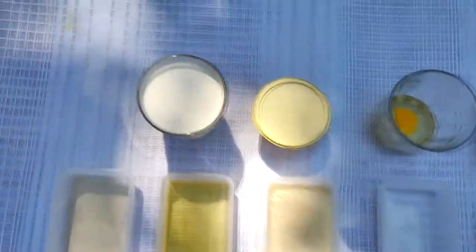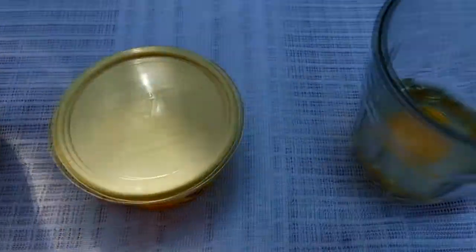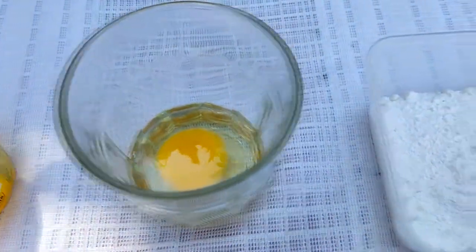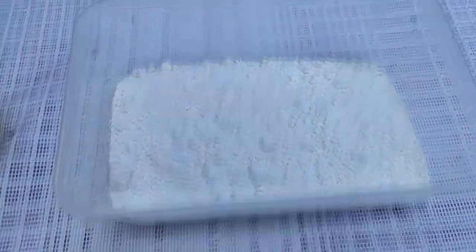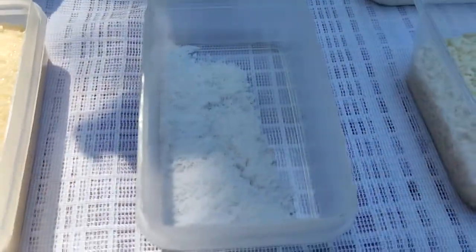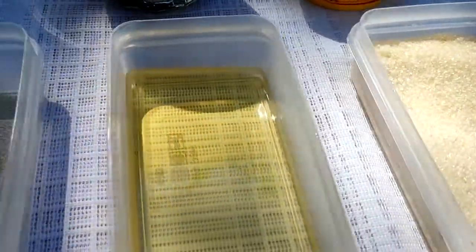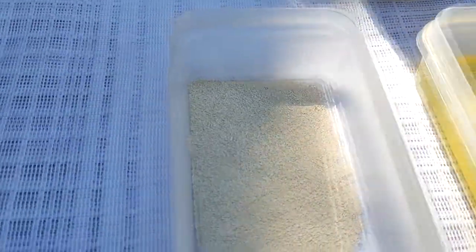Ingredients you'll need are 1 cup of warm milk, 1/4 cup of butter, 1 egg, 2 teaspoons of instant yeast, 3 1/4 cups of all-purpose flour, 1/4 cup of sugar, 1 teaspoon of salt, 2 tablespoons of oil for the bowl, and 1/2 cup of breadcrumbs.